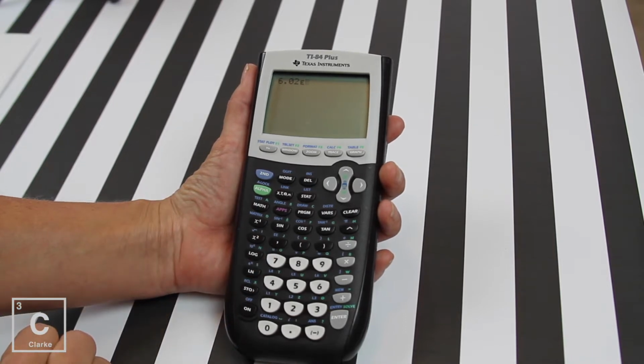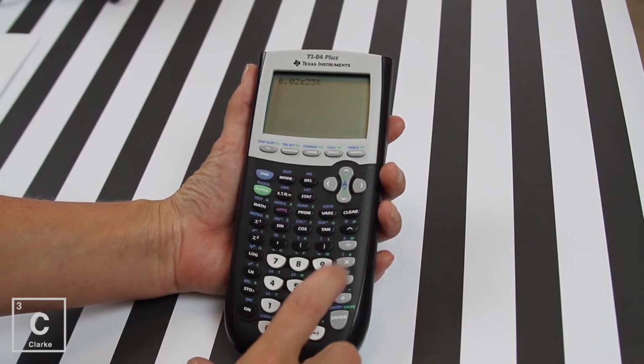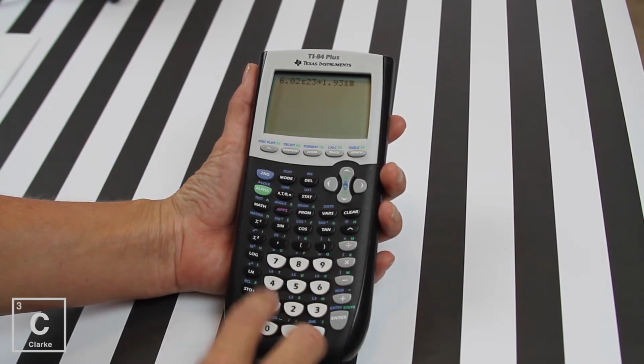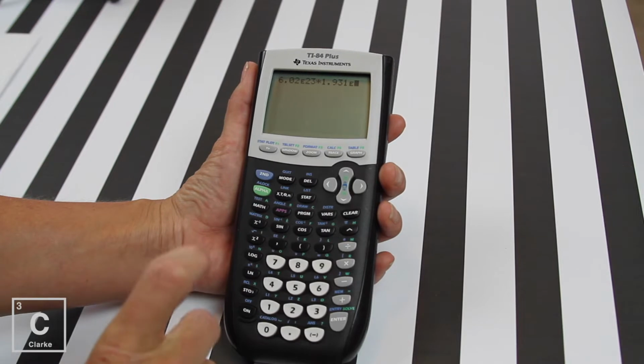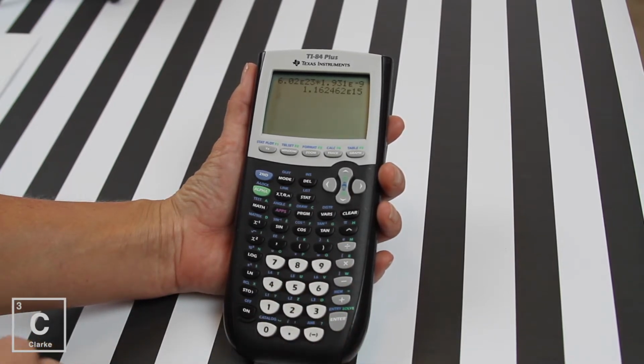E means type in your exponent. Don't type in times 10. My exponent is a 23. So 6.02 E, 23, times 1.931 E, negative 9. Negative 9 equals. We've got a lot of numbers in our display.